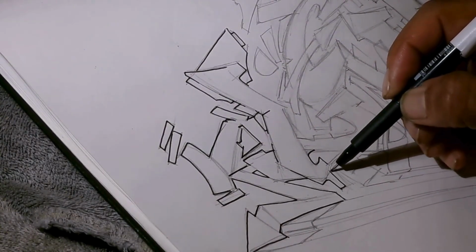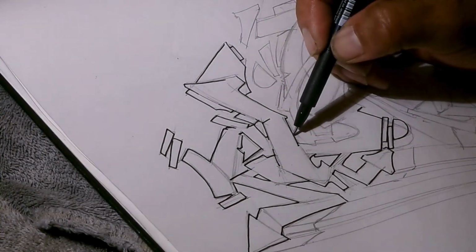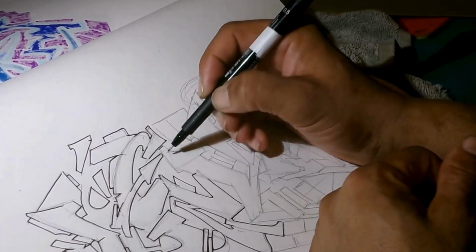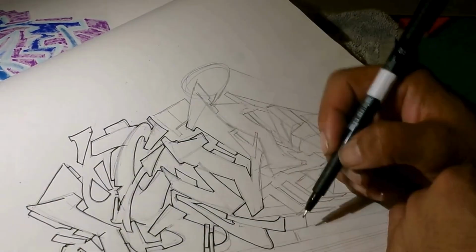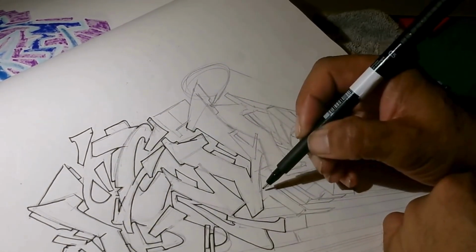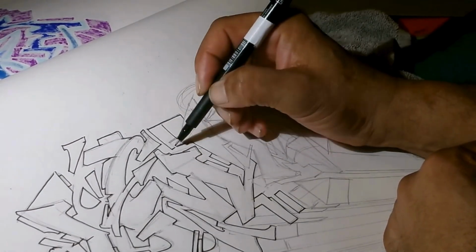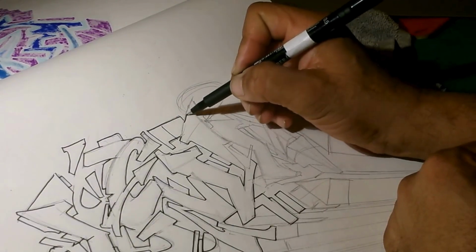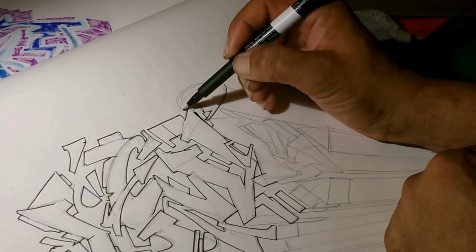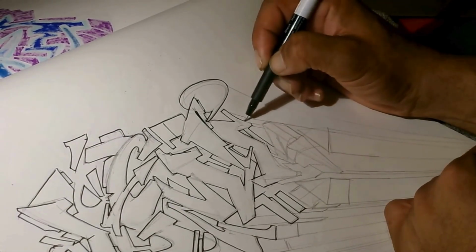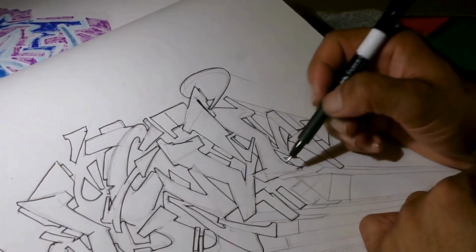My inking style usually goes from thin lines to thicker lines inside the letters. For the outer edges of the piece, I switch to a brush pen to create bold, heavy lines that give the graffiti more power. When working with the pen and ink, I try to use different line weights to give the drawing variety and energy. Inking is an art form. You can learn many techniques by studying comic book inking and pen and ink drawing tutorials here on YouTube.